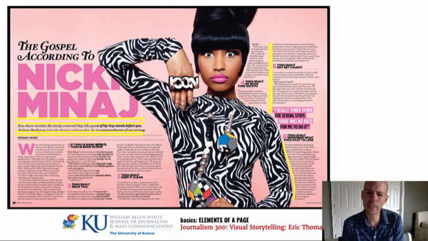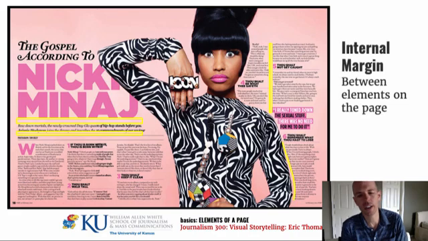Then what are all of these things called, right? These are space that is not to the outside of the page, but to the inside of the page. We can see along Nicki Minaj's left elbow there that there is a bunch of space between that and the text. We see some space in between the headline and the subhead, in between the byline and the subhead. All of that is called internal margin, right? And we generally want to keep those internal margins relatively consistent.